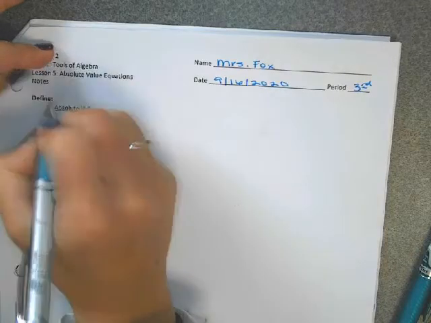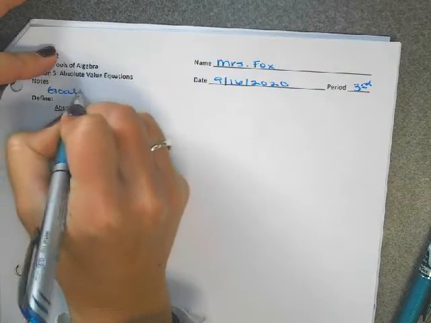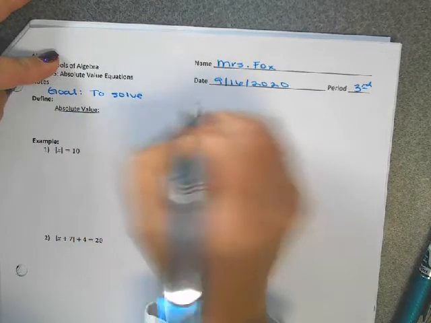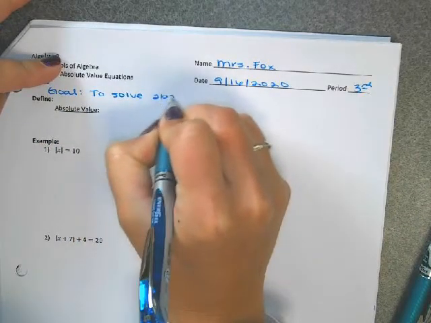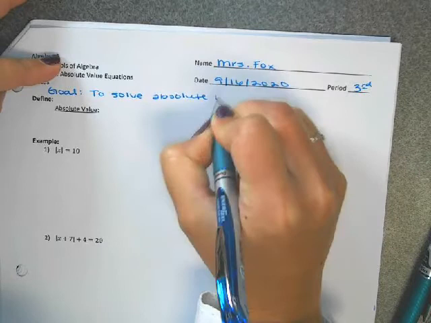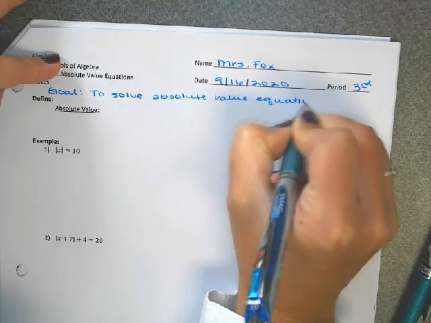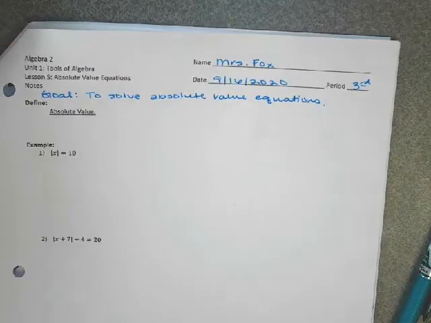Okay, there's no goal on here. So our goal today is to solve absolute value equations.